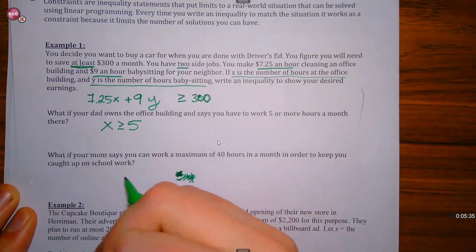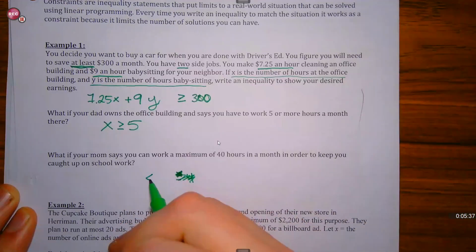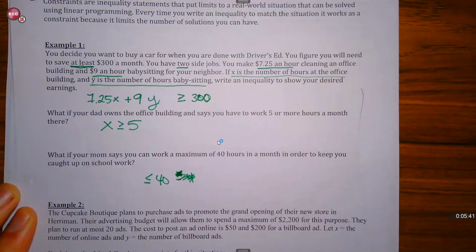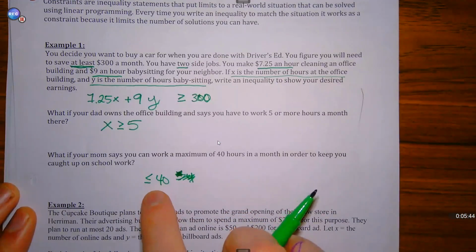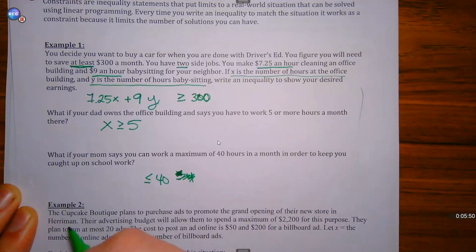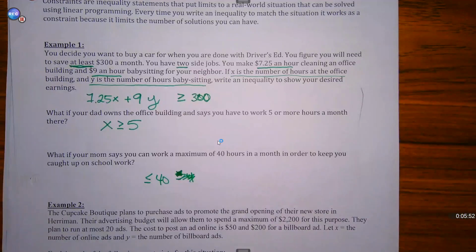Okay, let me rewrite that so we can see it a little bit better. It has to be less than or equal to 40. My mom says you can work a max of 40 hours in a month. Can I work more than 40? I cannot. So I have to make sure whatever this is on this side, it's less than or equal to that 40 number. Okay. So now we need to tell it what variables are we looking for that are going to give us that 40.